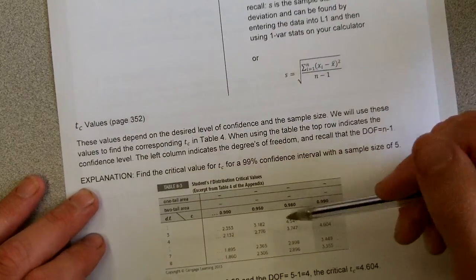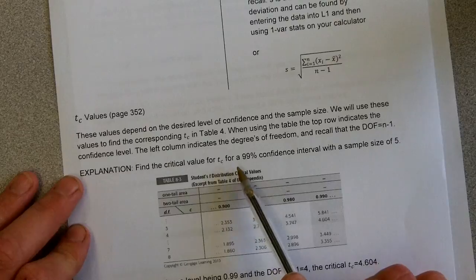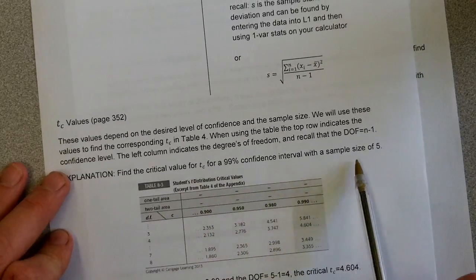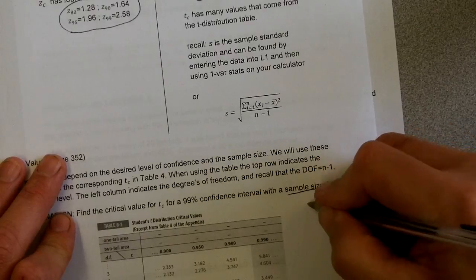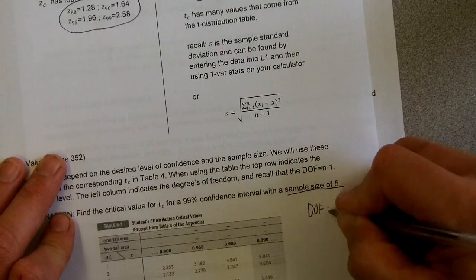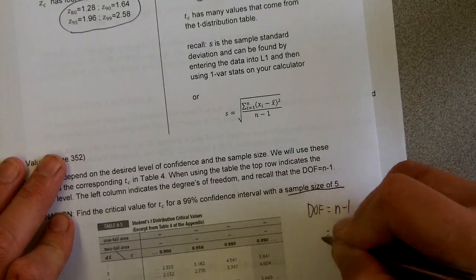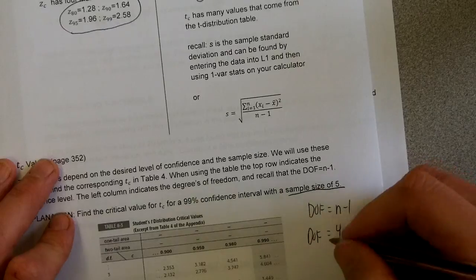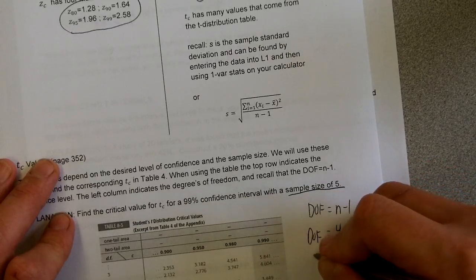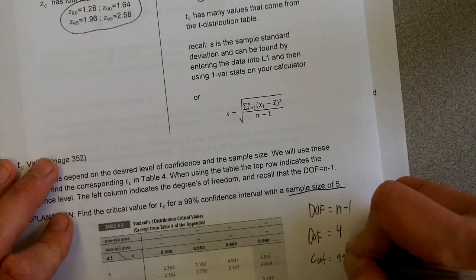If we scroll down here, find the critical value for t sub c for a 99% confidence interval with a sample size of 5. Now, whenever you're given a sample size, it's important to note that the degree of freedom, or the DOF, would be your sample size minus 1. So in this case, your DOF would be 4. So we know the degree of freedom is 4, and the confidence level is equal to 99%.